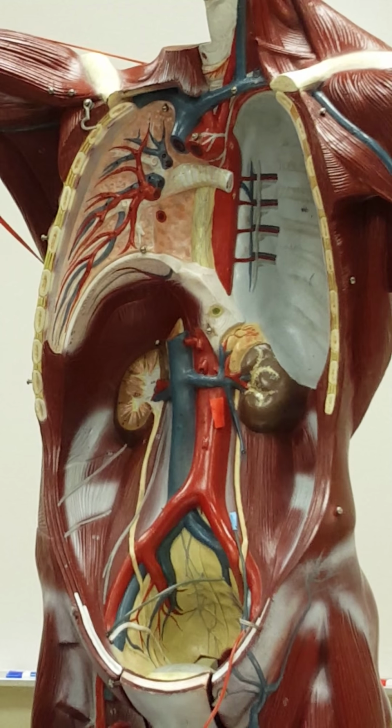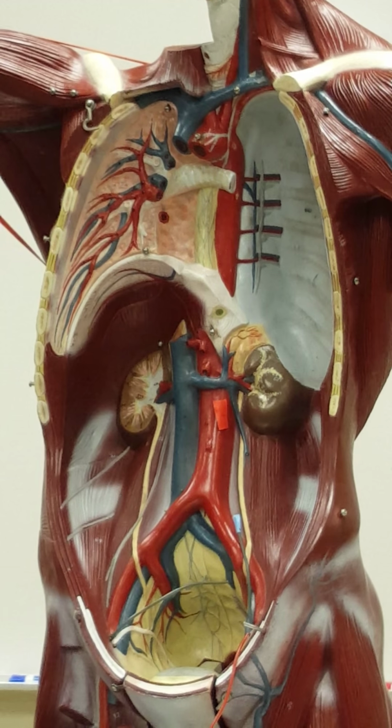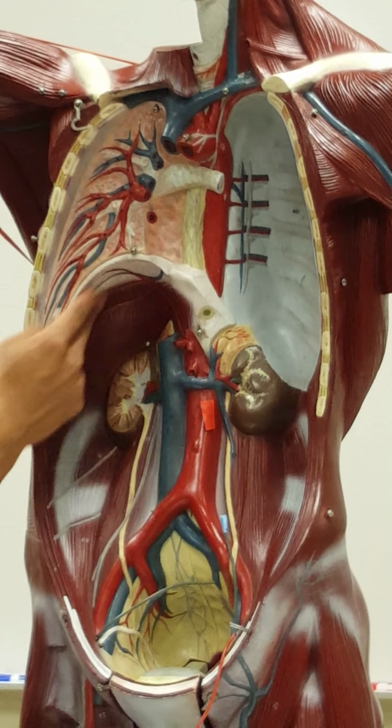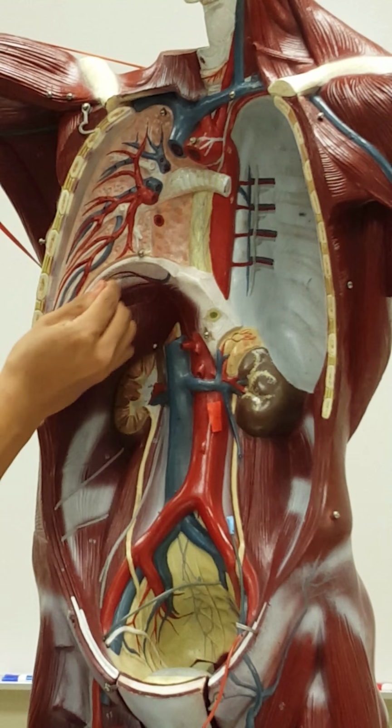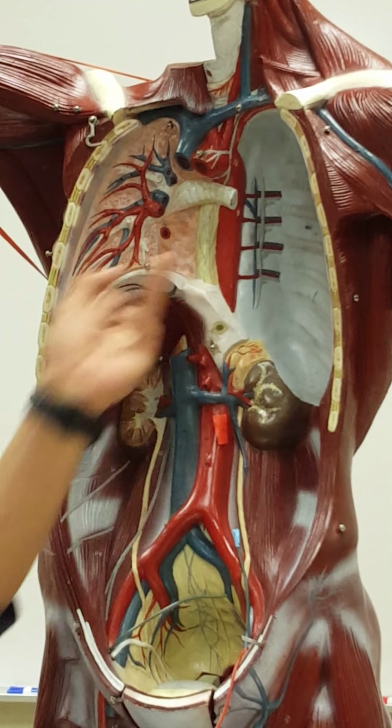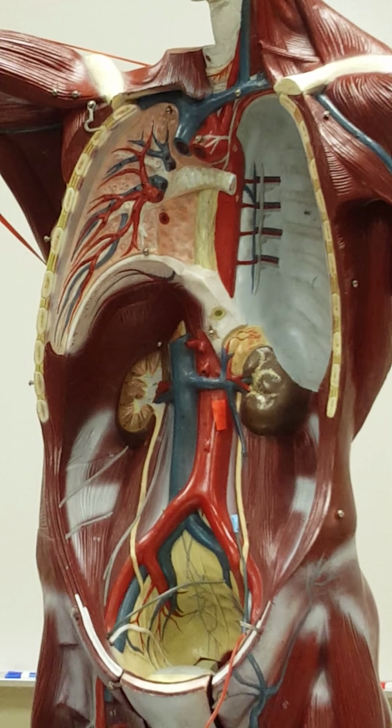So to get back to the subject, 21, the phrenic artery and vein, is basically the blood vessels that supply blood to our diaphragm. So right here we can find the phrenic artery and vein under your diaphragm, and those are the ones that supply blood to our diaphragm.